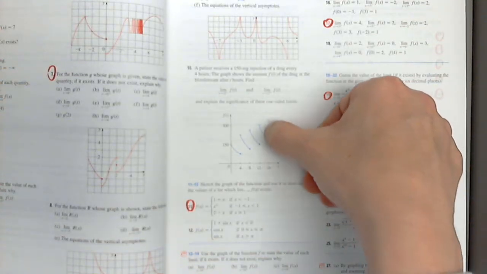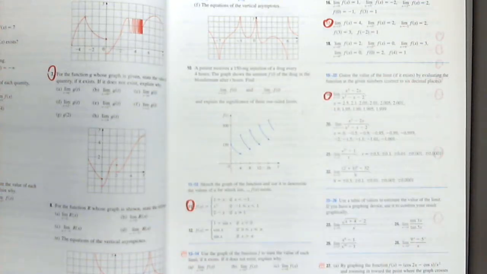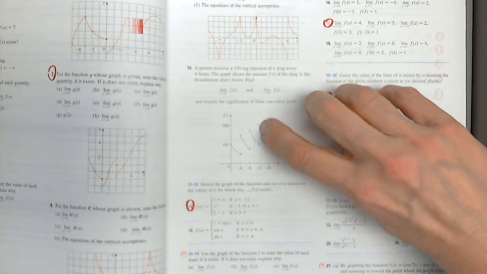So from the right is 300. What does this mean? It's 300 when he gets the injection, and then 4 hours later, at different levels of course, it's a totally different level. It decreases, yes. From the right, why would it be the same number? From the right, it's right here.